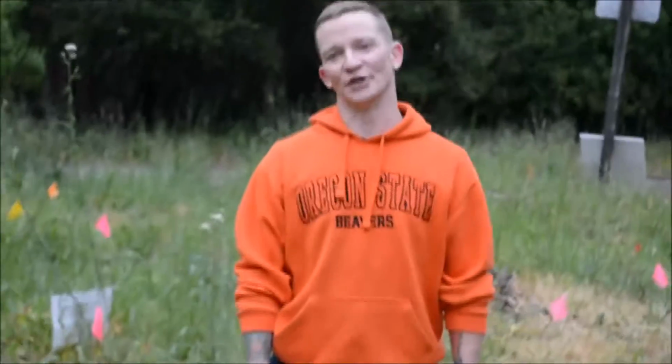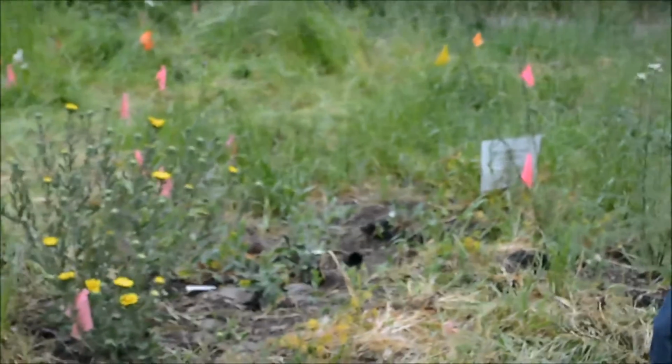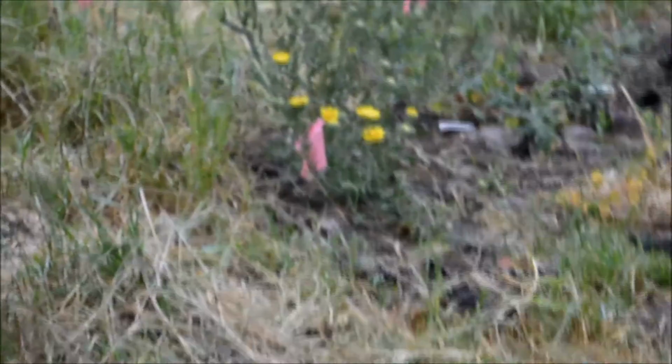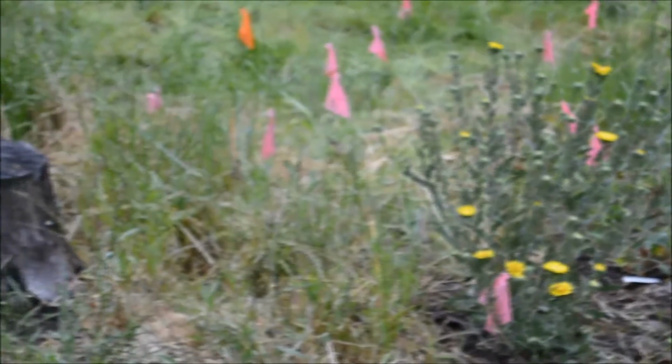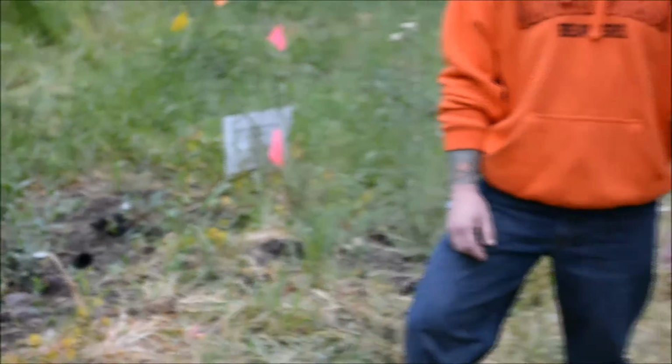As a bit of a side note, I'd like to point out this bit of human intervention in the park, where Friends of Salsal Creek, a non-profit group in the area, is trying to reestablish this area with native plants. And if you look at each individual, these are all native forbs. Let's head to the next spot.